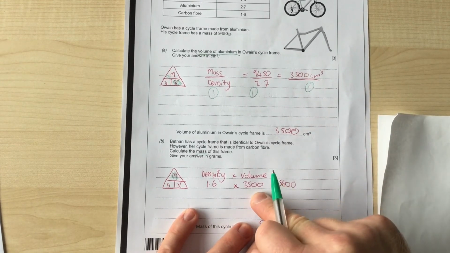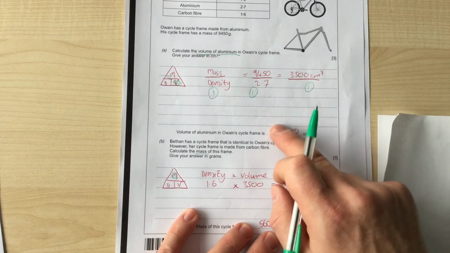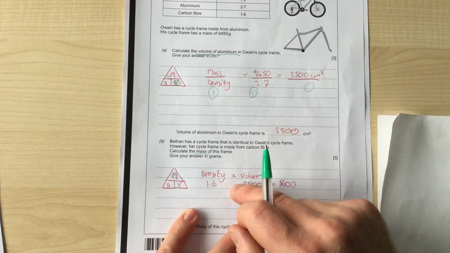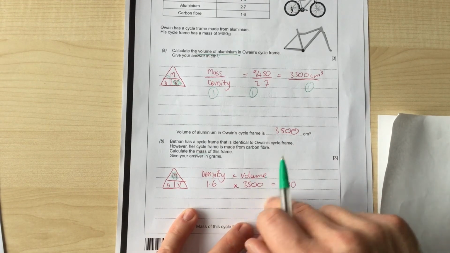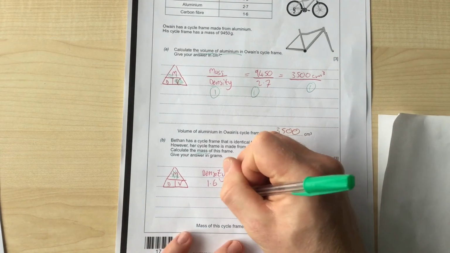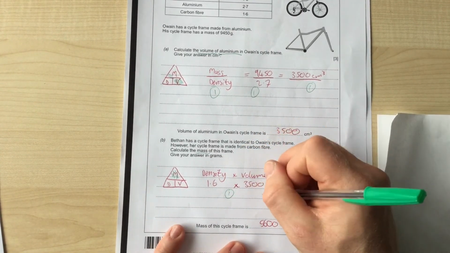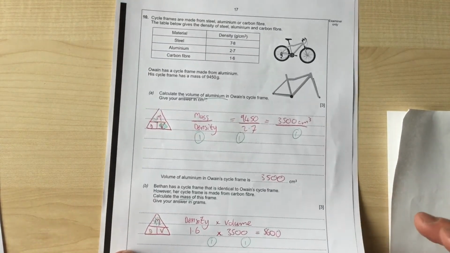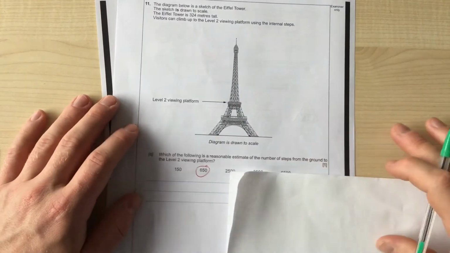Now, my 3,500 came from here, so if you used your answer here, but it was wrong, but your workings are correct, so if you had a different answer here, but you still multiply by 1.6, you get the full 3 marks. Okay, it's 1 mark for noticing you multiply, 1 mark for using your previous answer, and 1 mark for 5,600.